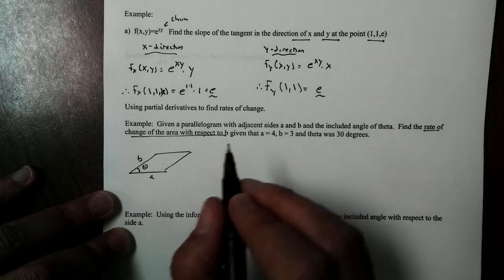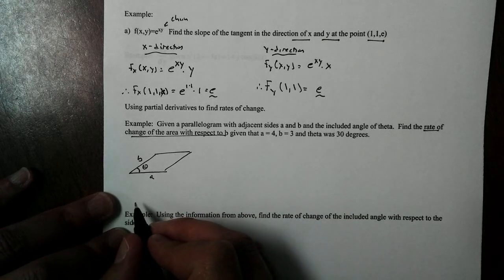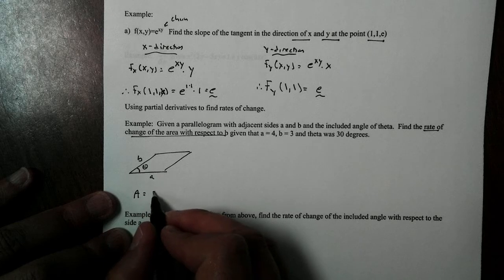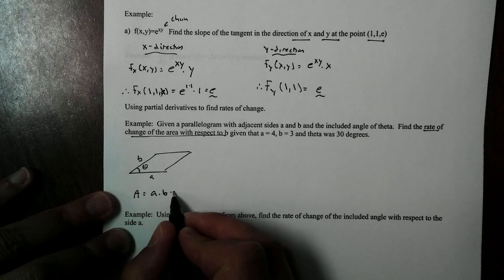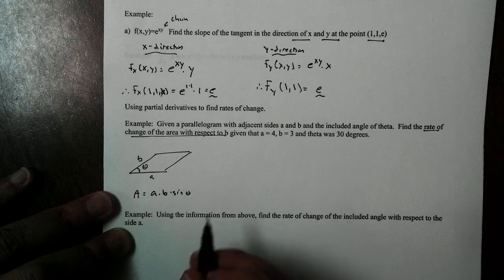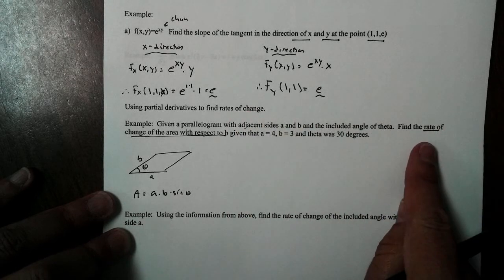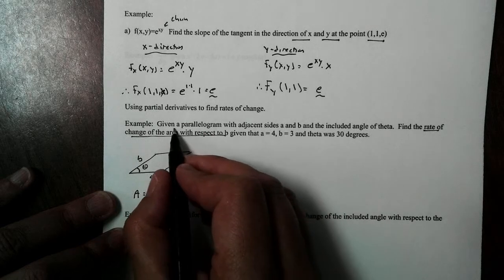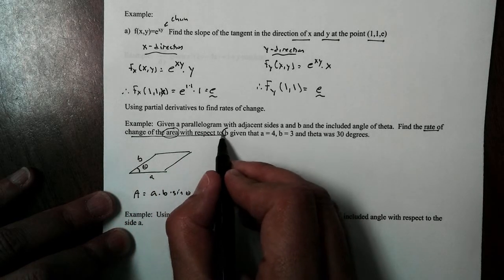So if I think of my area formula, and I'm going to use my trig formula from pre-calc, the area for a parallelogram is a times b times the sine of theta. We are only looking to find the rate of change, and the only variables we want are area and b.